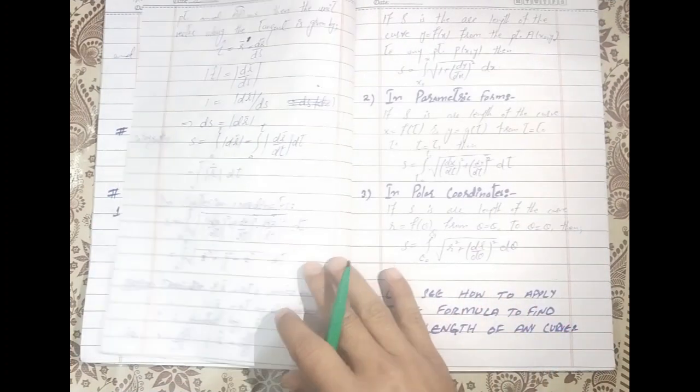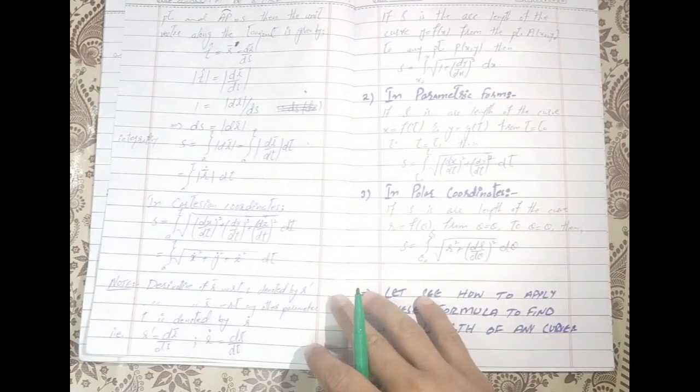Here there are x, y and z. In the first case, if there is x, we move toward yz and minus zy. If there is y, we move toward zx and xz. And if there is z, we move x to y and y to x. To remember this, we can just use that pattern.